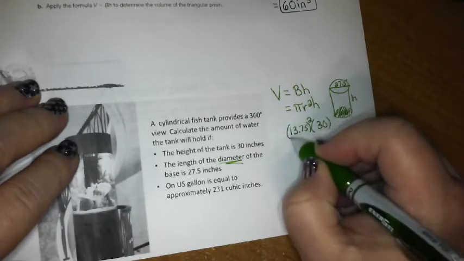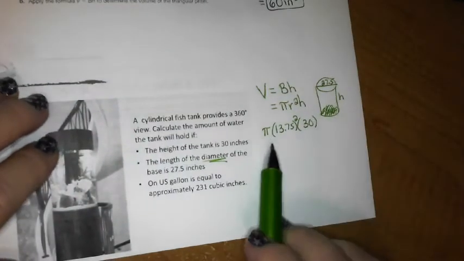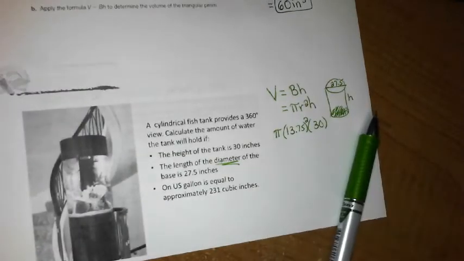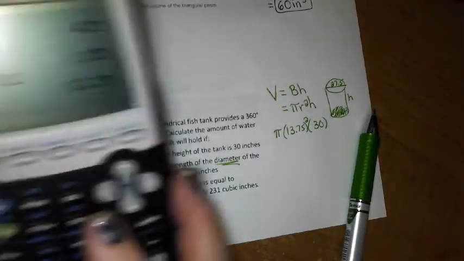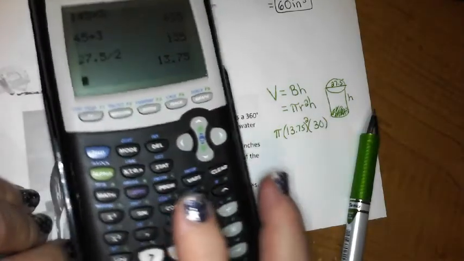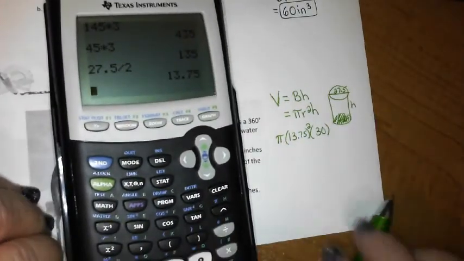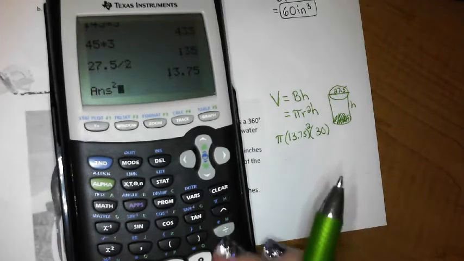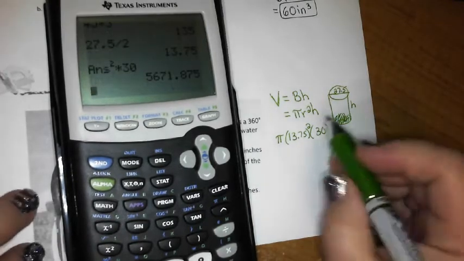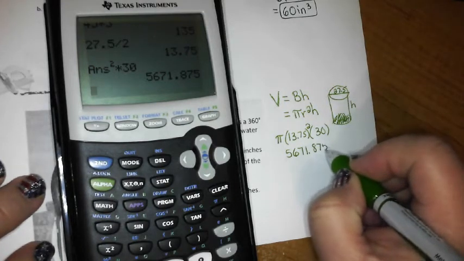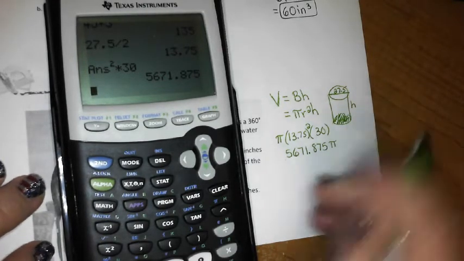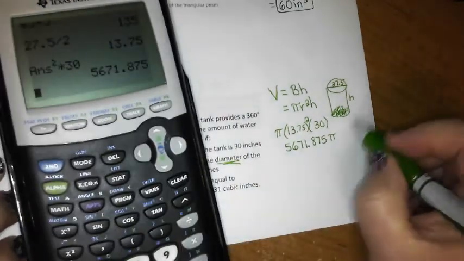13.75 squared. So pi times the radius squared times the height. So I go back and grab my calculator, and I'm going to multiply my radius squared times my height. So I get this number, 5671.875 pi. And I believe that's cubic inches.